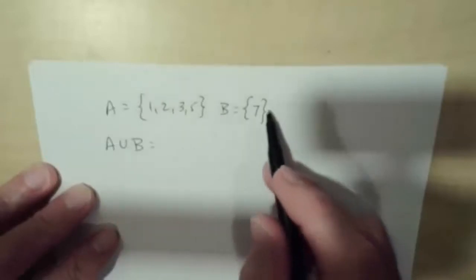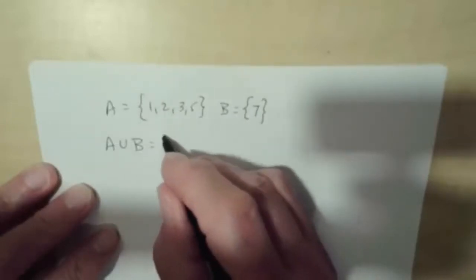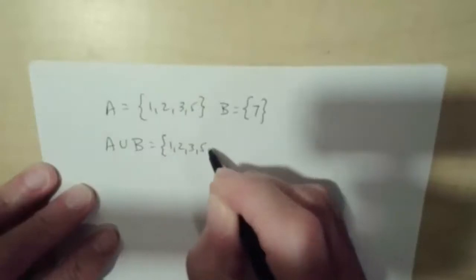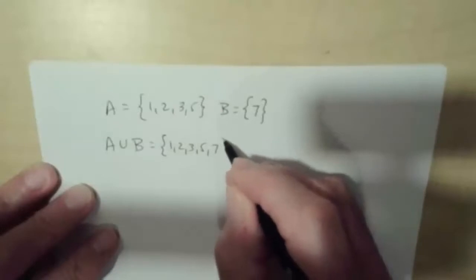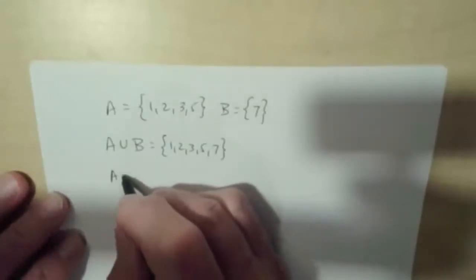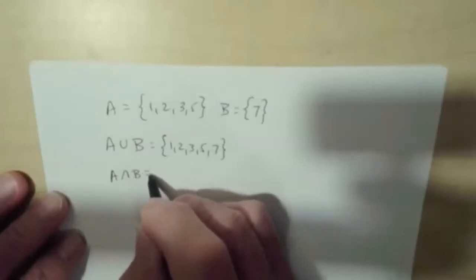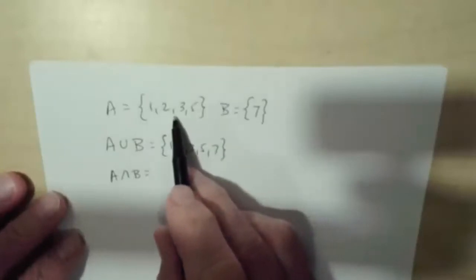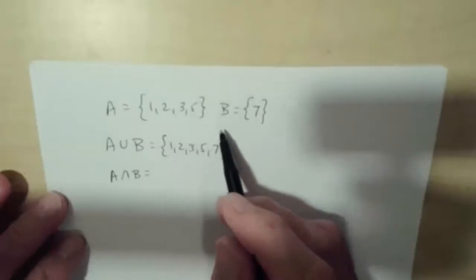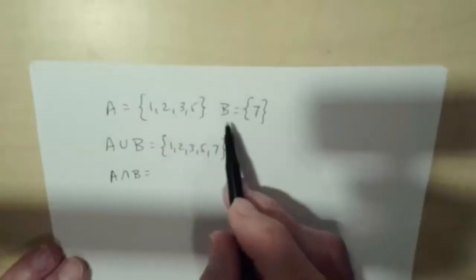So it's 1, 2, 3, 5, 7. Now, A intersect B, which numbers are in both of these? None. None of these numbers are in the same sets of numbers.